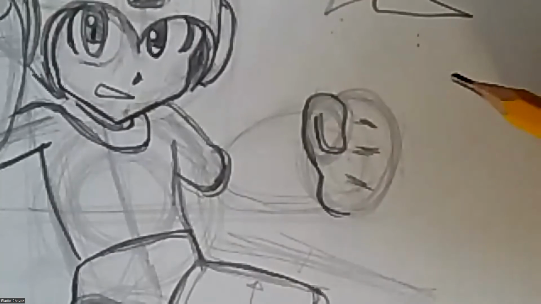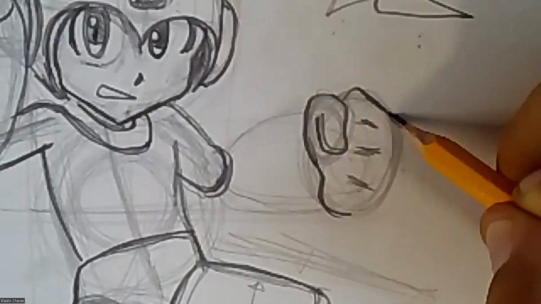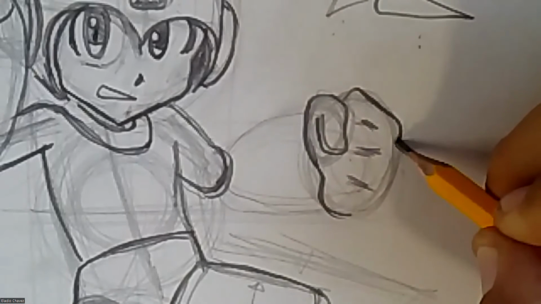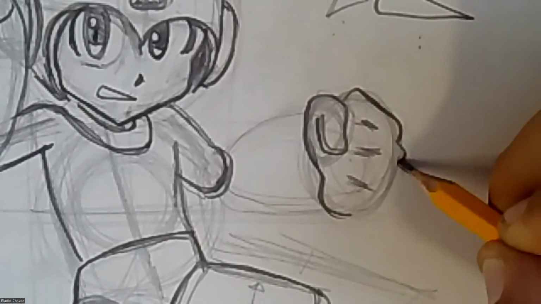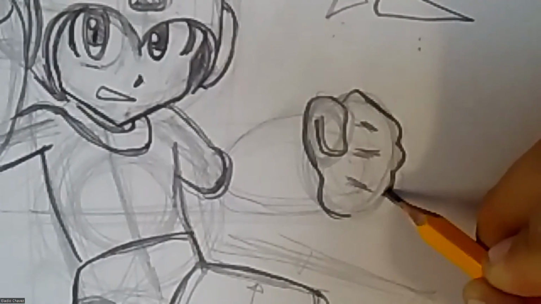Okay, first we're going to start off with the index finger. Goes up and then it comes down, slight angle. There's a knuckle here. Another knuckle. And another knuckle.